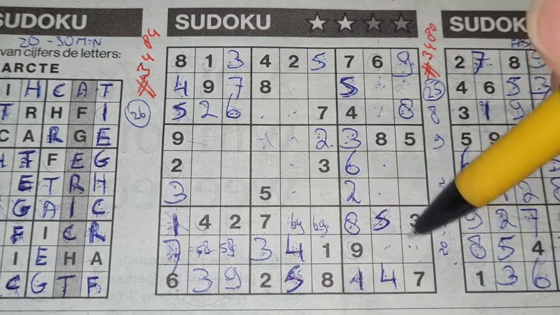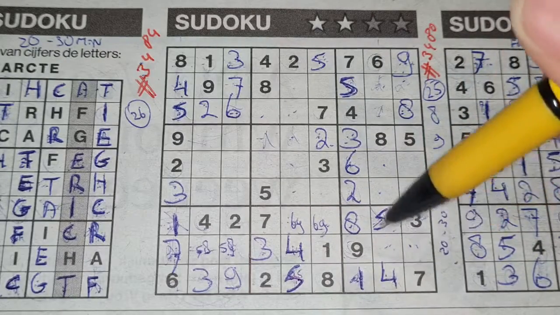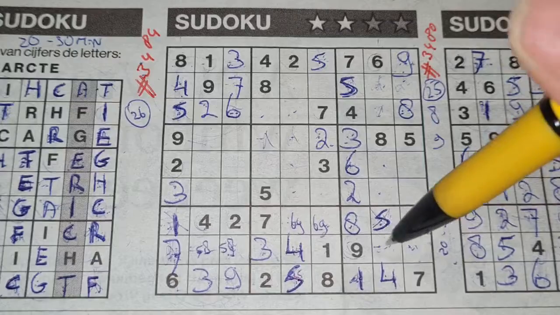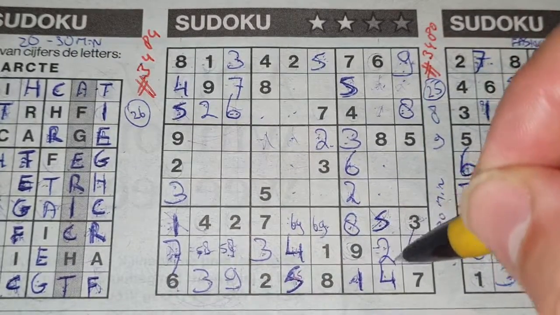Then 2 missing numbers in this big square. 1, the 2 is missing, 3, 4, 5, and the 6 is missing. 2 and the 6. We see here 6, no 6 there. 6 should be here, and the 2 goes there.